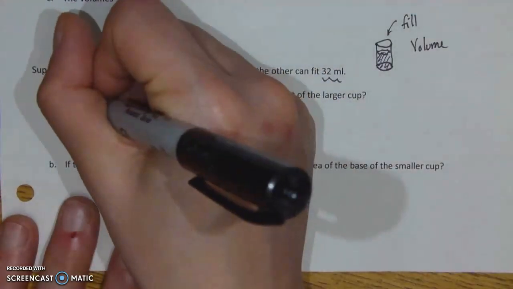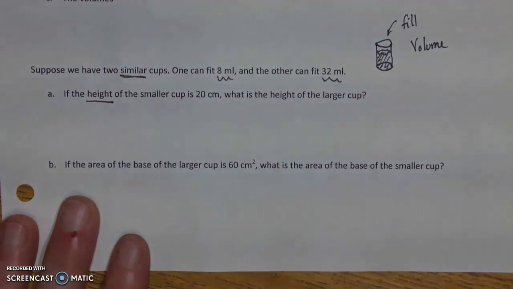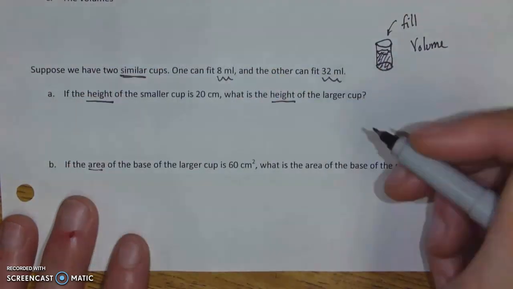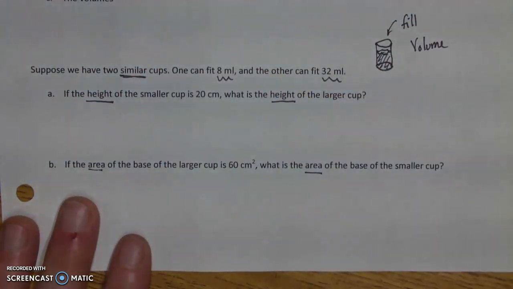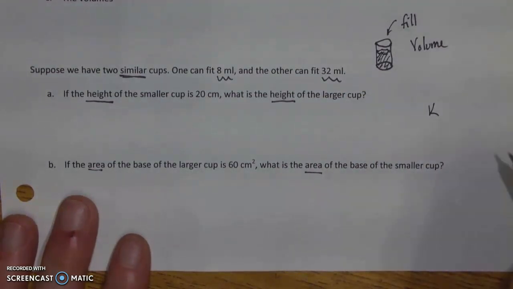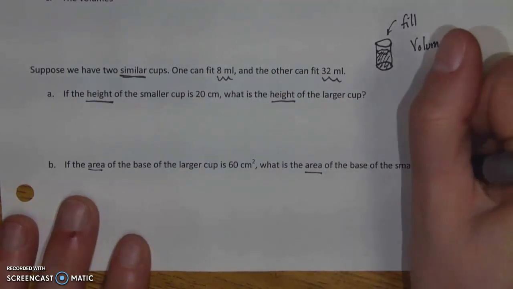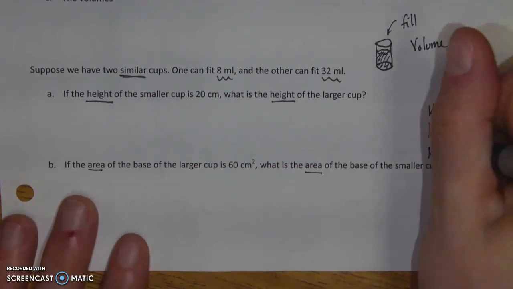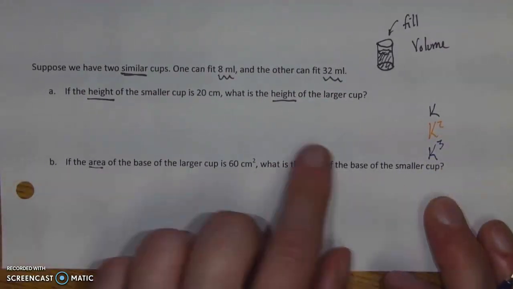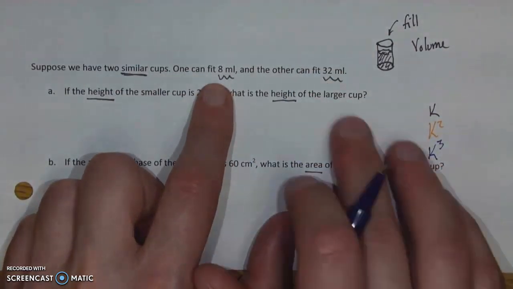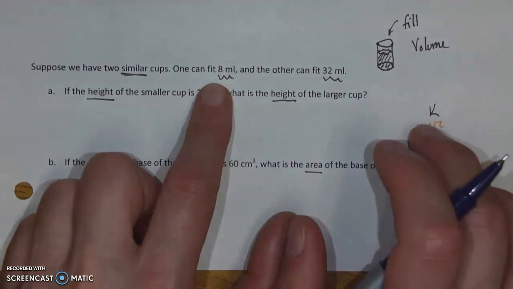But see how the question here is asking first about height? It gives me a height and asks for another. And my second question here is asking about area. Because we're working in multiple dimensions, I know right away that I need to be working with k, k squared, and k cubed. Now this is where it can get a little tricky, because even though I know my initial setup is going to use k, k squared, and k cubed, unlike last time, the relationship that it started giving me is actually in volume and not in k, our normal scale factor.